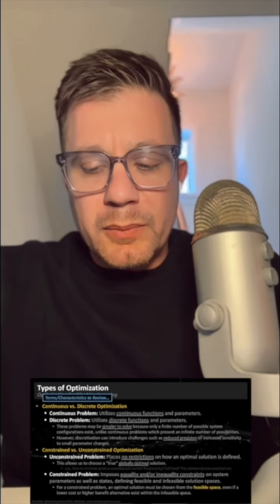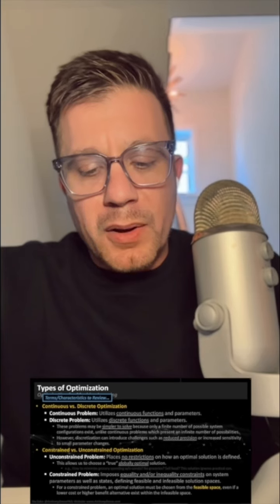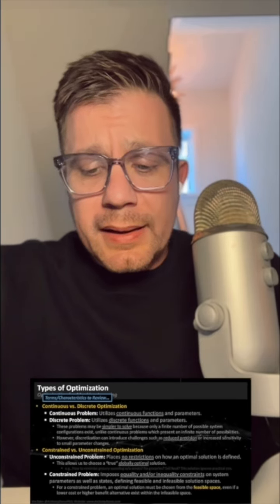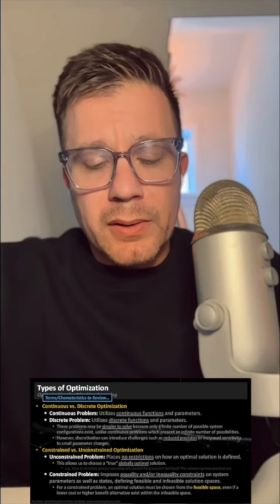Now, discrete problems may be simpler to solve or seem simpler to solve because only a finite number of possible system configurations exist, unlike continuous problems that present an infinite number of possible solutions. However, discretization can introduce challenges, such as reduced precision or increased sensitivity to small parameter changes. I'd also like to compare constrained versus unconstrained optimization.